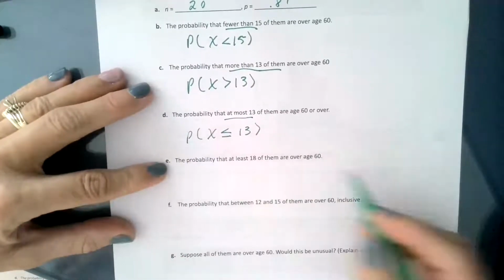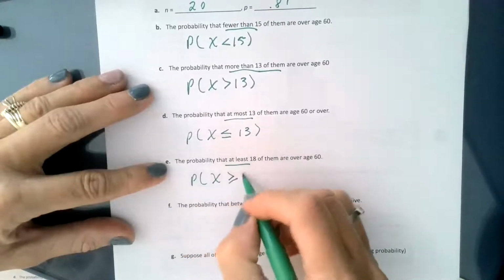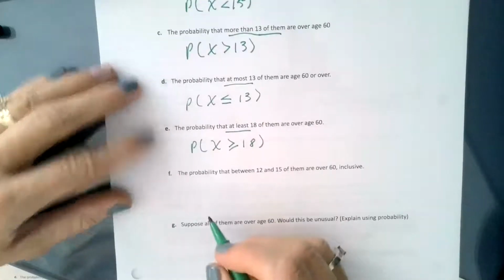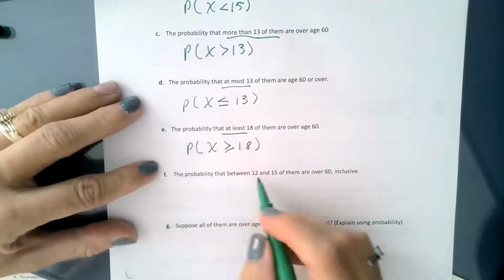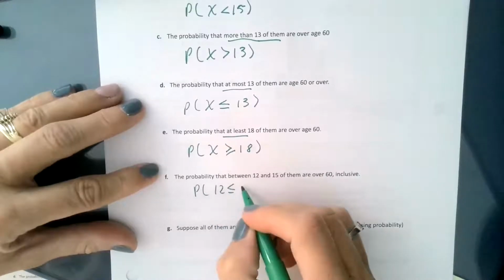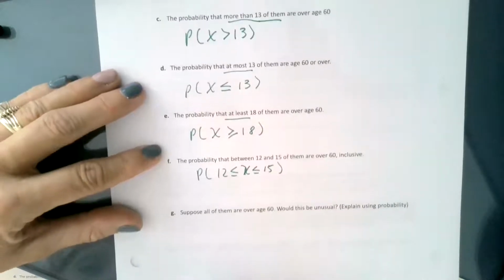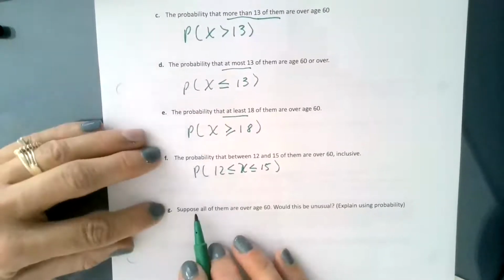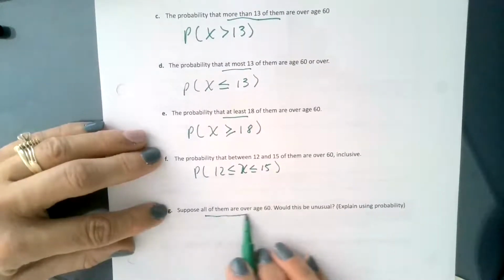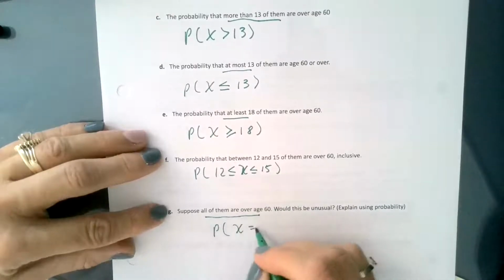E says the probability that at least 18. So X is greater than or equal to 18. And then F is the probability that between 12 and 15. And then G says, suppose all of them are over age 60. Would this be unusual? So all of them would be X equal to 20.